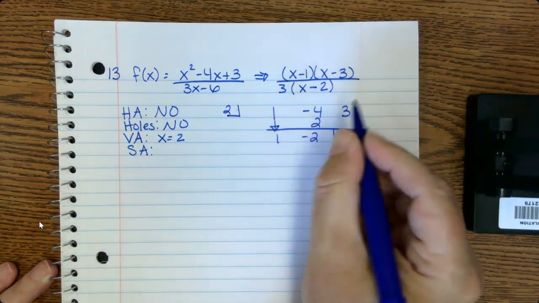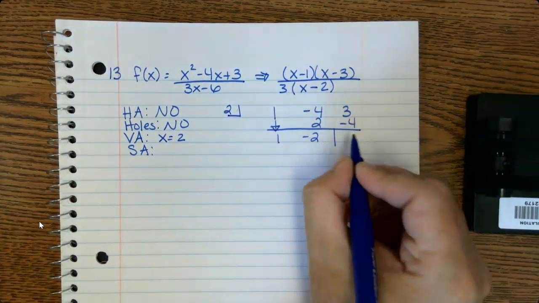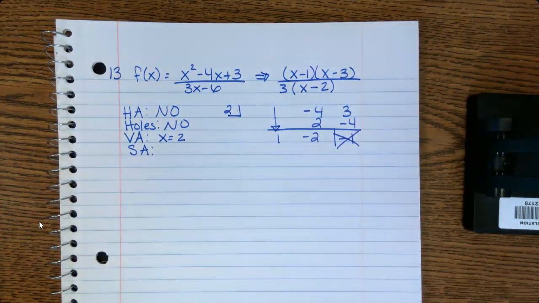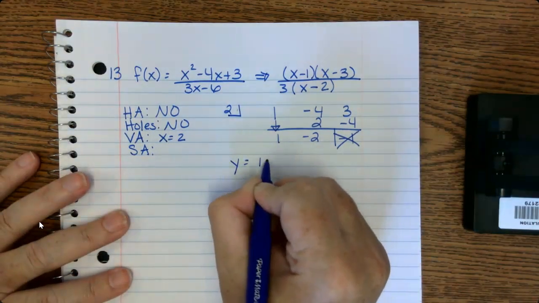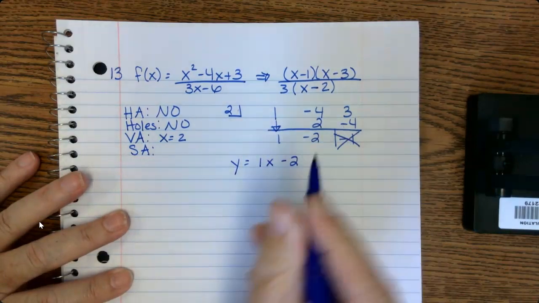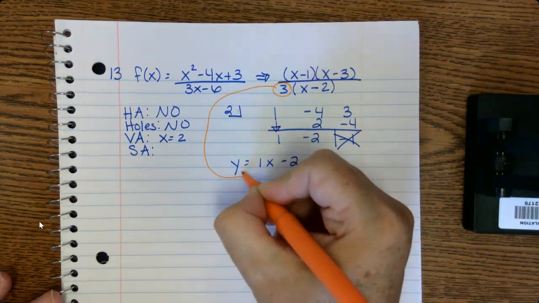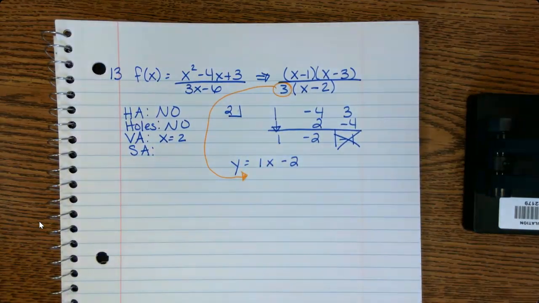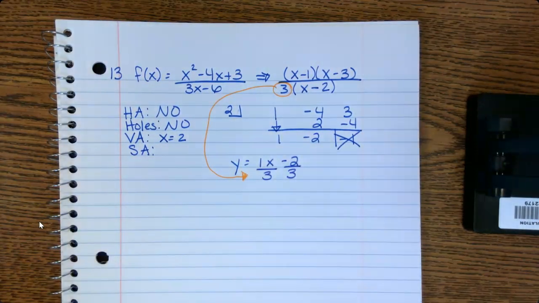Add, we get negative 2. 2 times negative 2 is negative 4. We get negative 1. We don't care. So y equals 1x minus 2. Don't forget about this little 3. So we're going to divide everything here by 3. And that's your slant asymptote. Okay.